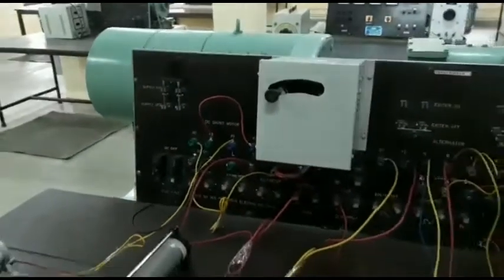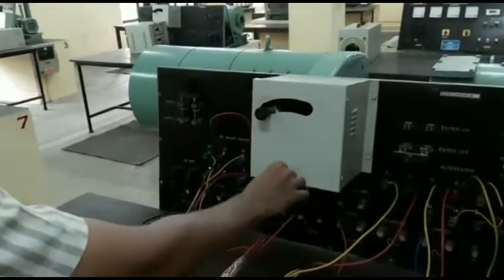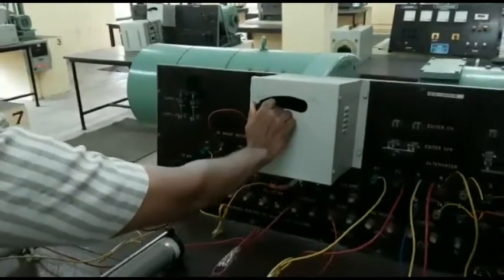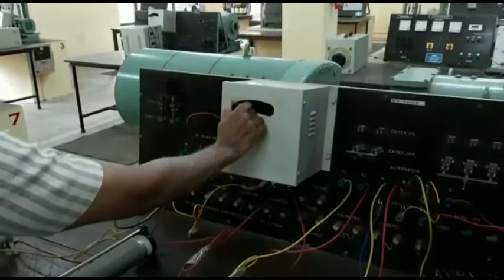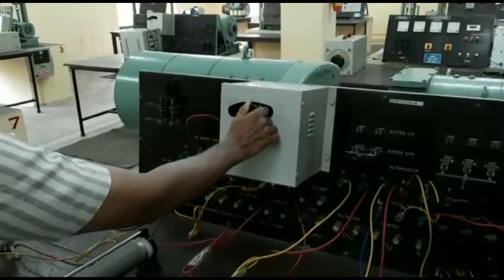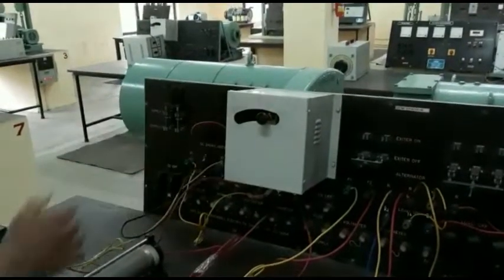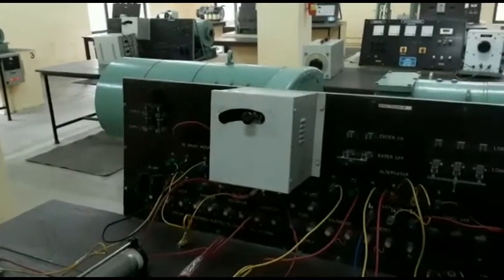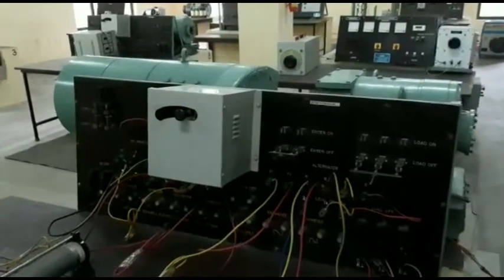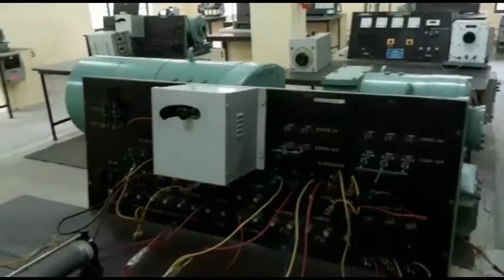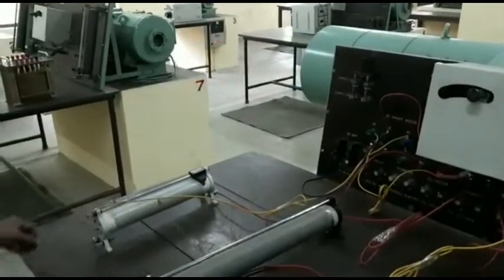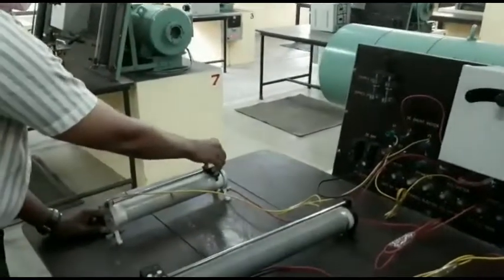Now initially, how to start the motor. The motor is started with the help of the 3-point starter. That will be demonstrated now. Yes, so the motor is running now. First and foremost thing is that we have to set the speed of the motor at the rated speed, which is equal to 1500 rpm. That can be set by adjusting the field rheostat of the DC motor. The field rheostat of the DC motor is that small rheostat that sir is varying now.